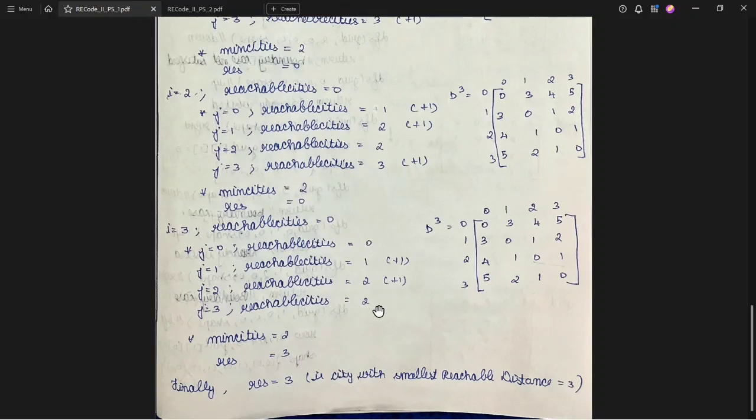The reachable cities value is equal to 2 and the previous minimum city value is 2, which is less than or equal to 2, so we will update the minimum cities as minimum city equal to reachable city. So the minimum city value will now be equal to 2 and the result will be i. Here the i value is 3, so the result value will be 3. So finally the result is equal to 3, that is the city with the smallest distance will be 3.